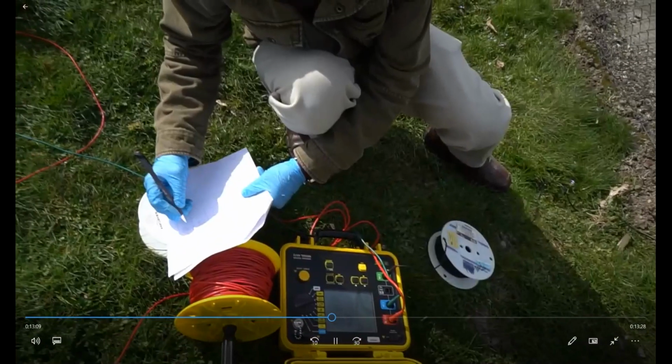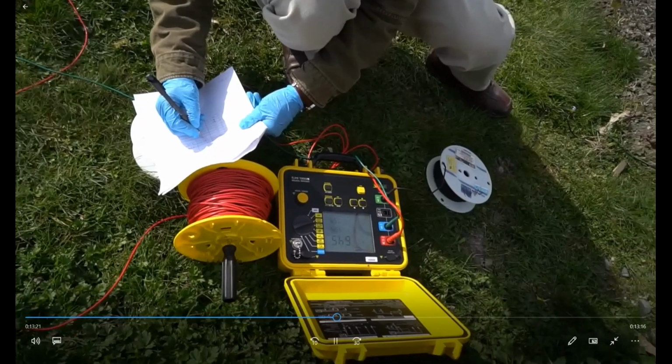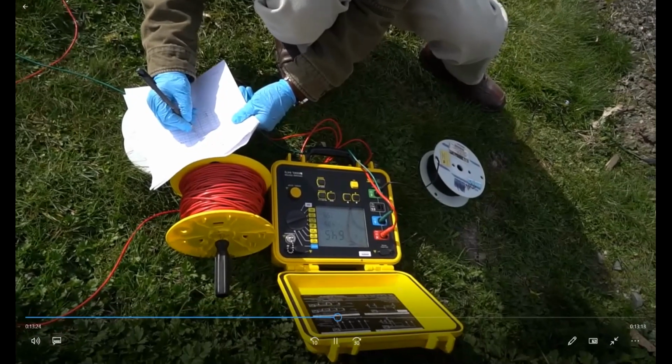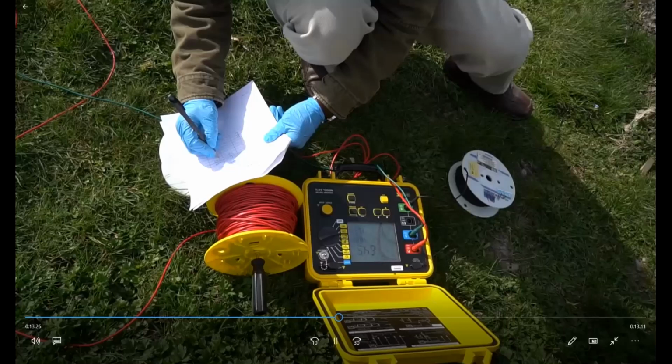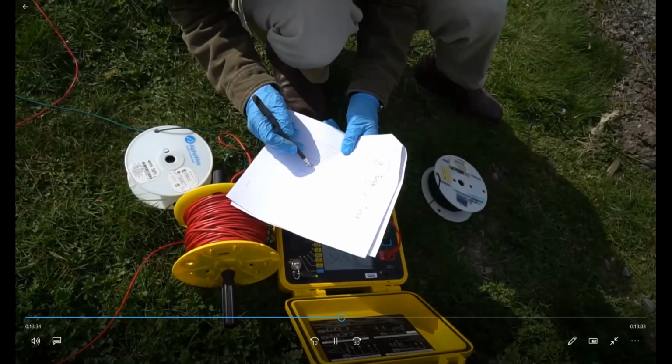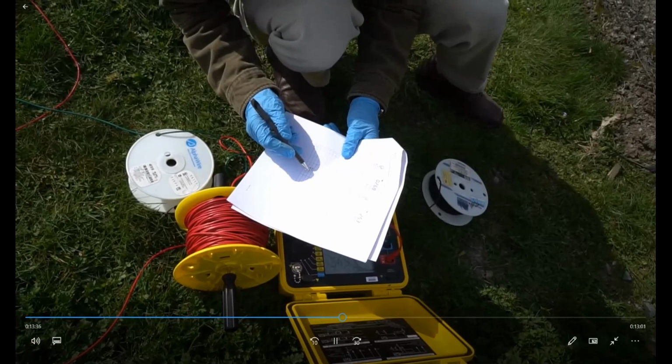So the resistance is 64.5 ohms, okay, and the voltage is 489 millivolt, and current is 7.59 milliamperes. So this is for 15 meters, and now 20, 25, 30, 35, 40, 45 we will take the measurement without recording, and the last reading we'll record again. All right, okay, let's go.